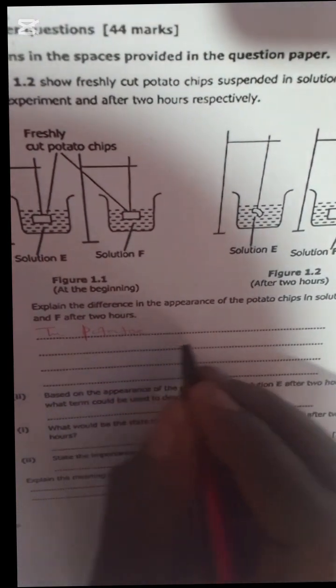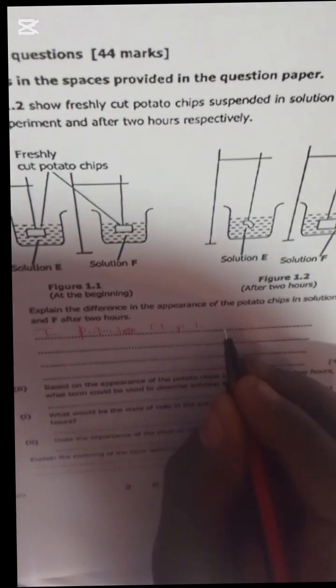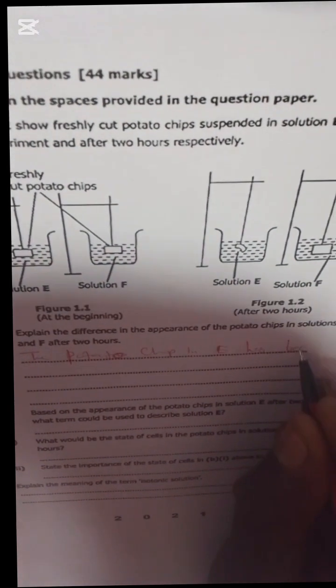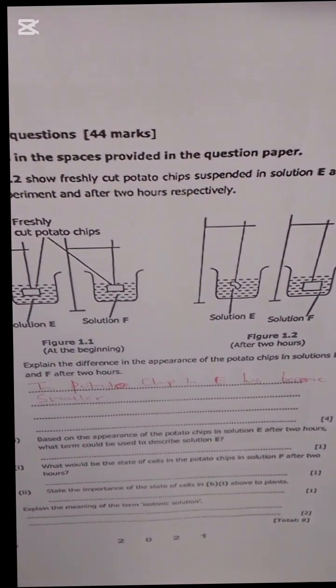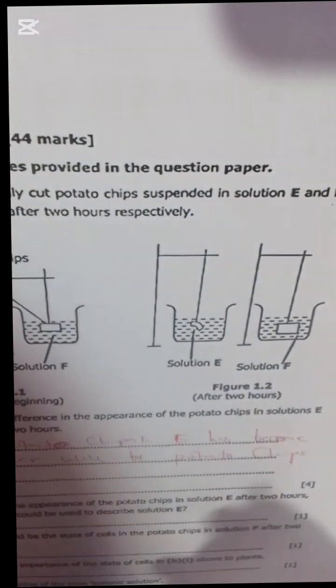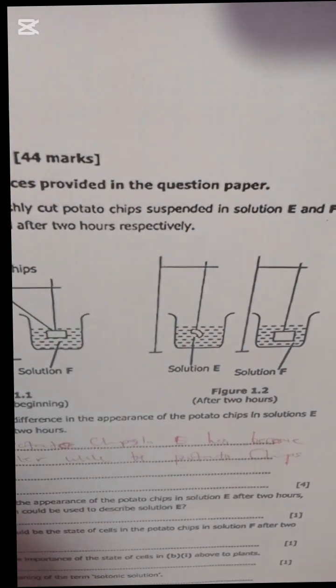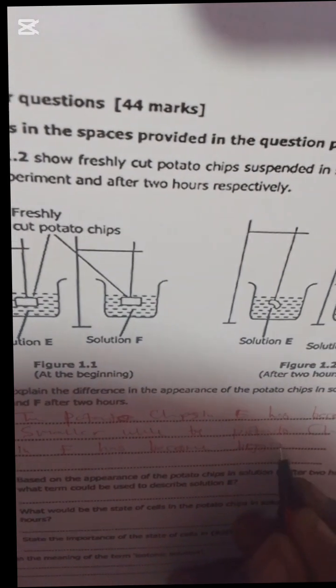So we are saying that the potato chips in E have become smaller, while the potato chips in F have become bigger.